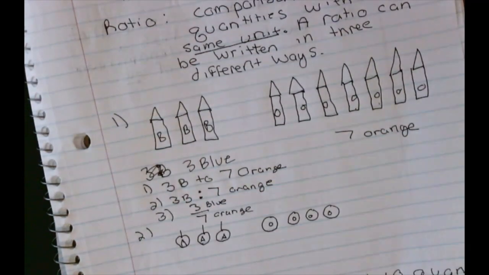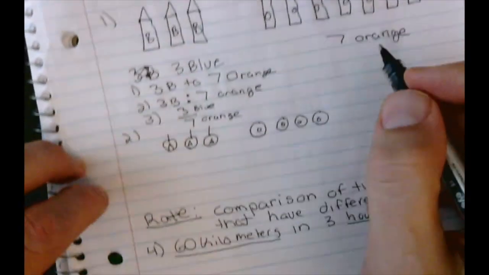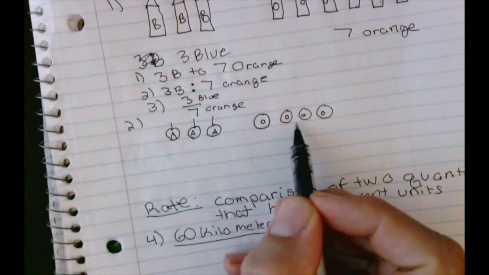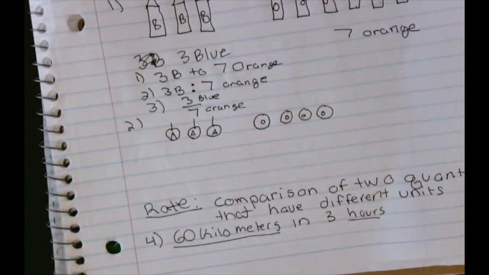Later on, the most common way we write ratios will be as a fraction. Let's continue. Number 2. We have 3 apples to 7 oranges. Can you think of 3 ways we can write these ratios?